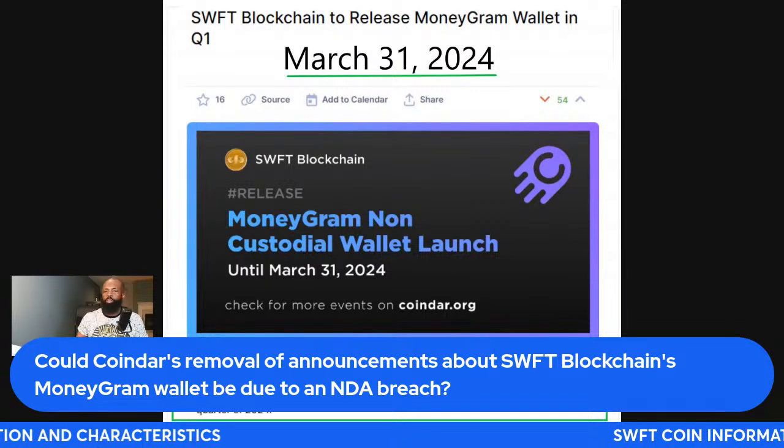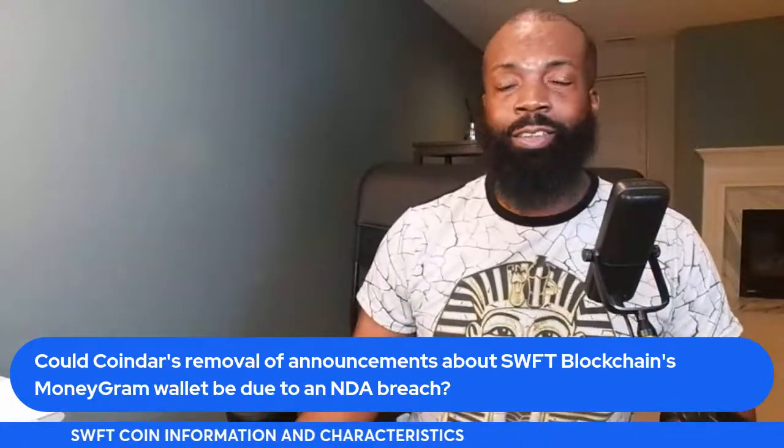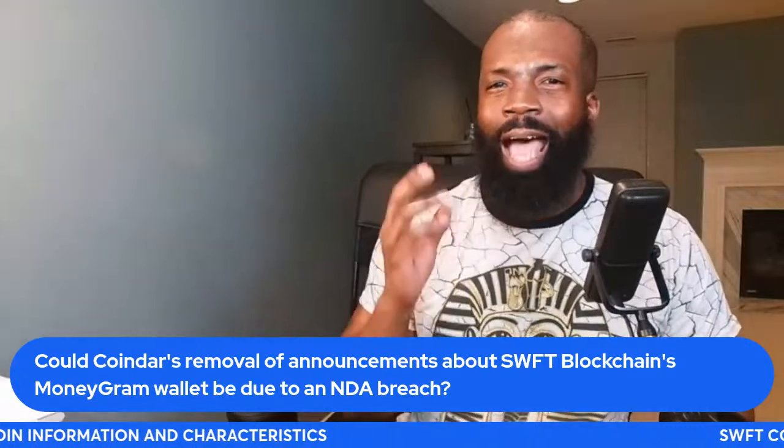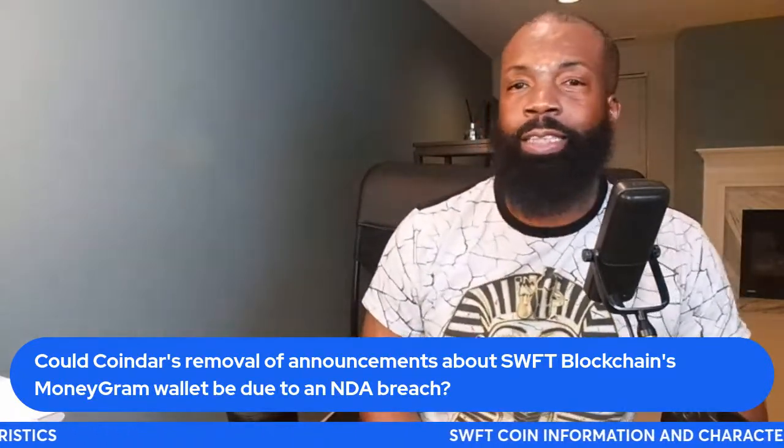Could Coindor's removal of the announcement about Swift blockchain's MoneyGram wallet be due to an NDA? All right. This is speculation. We're starting off with that. I don't work for Swift. I cannot confirm that that's an NDA.